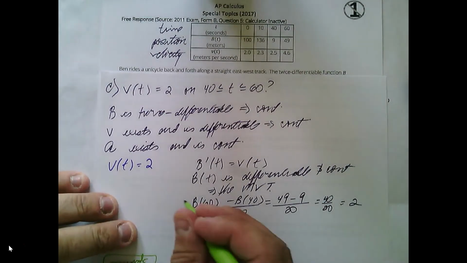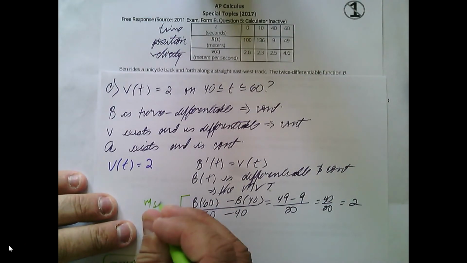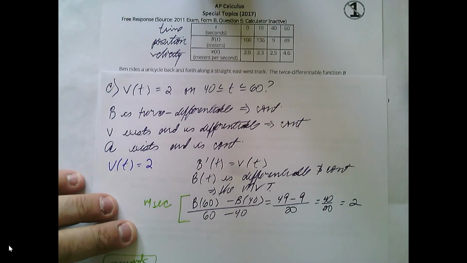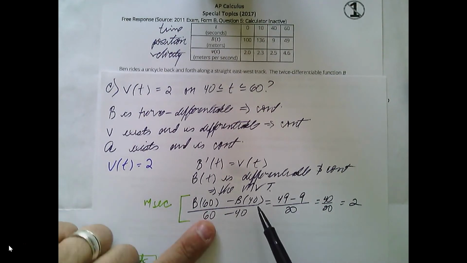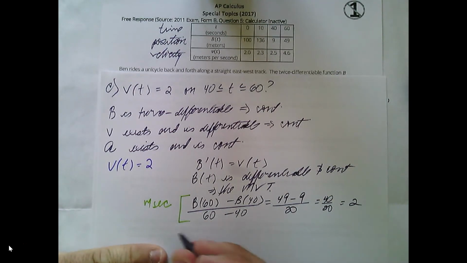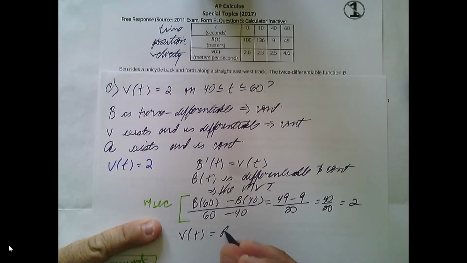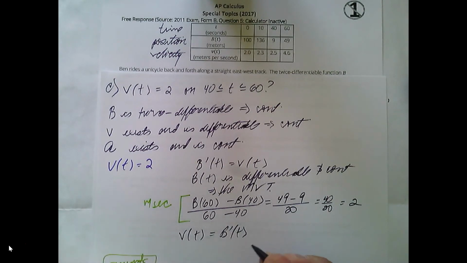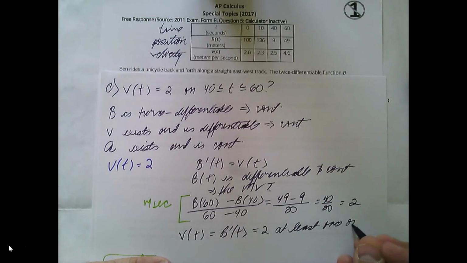What we're looking at here in this computation is the slope of the secant line. The slope of the secant line for Ben's position is equal to 2. By the mean value theorem, that means your velocity, which is the derivative of position, equals 2 at least once, possibly more times, but at least once, on the interval 40 to 60.